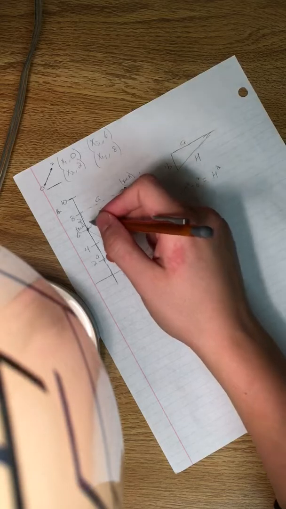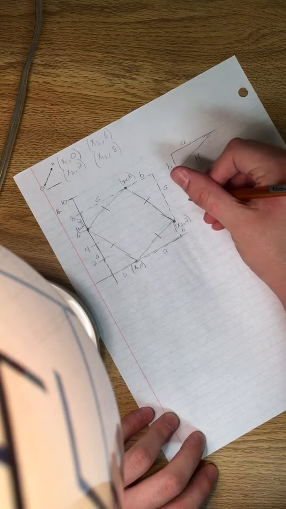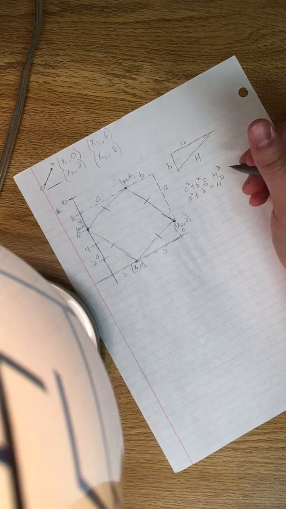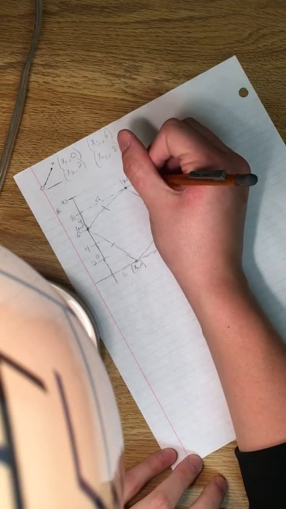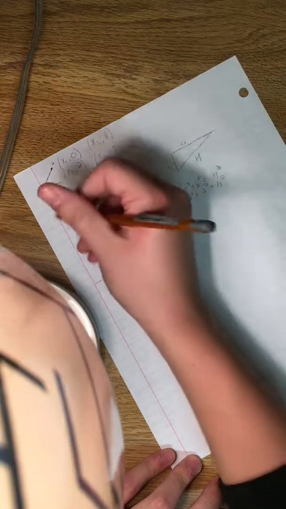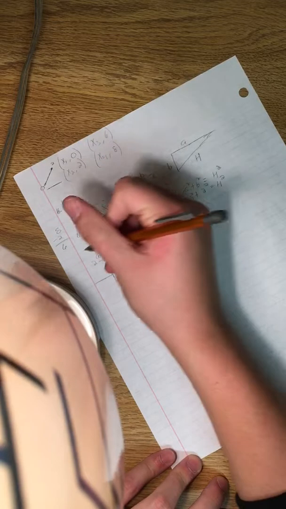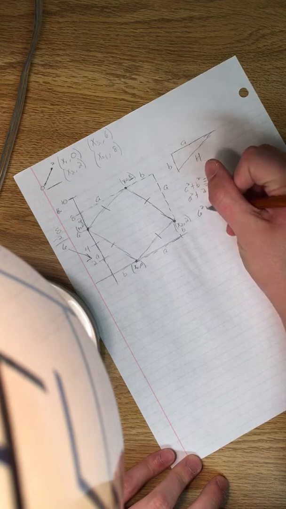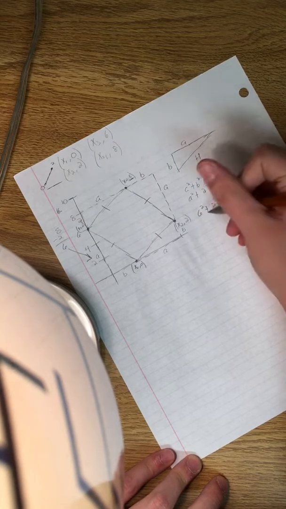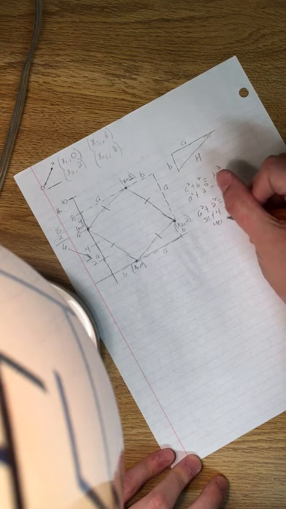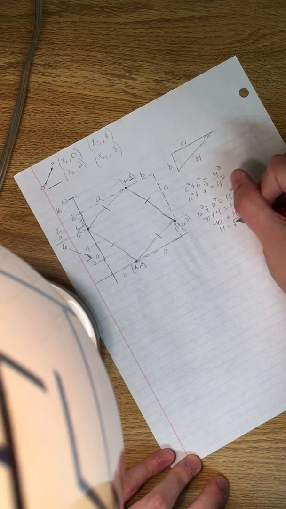Since we know what our B is, which is 2, we're going to have A squared plus 2 squared equals H squared. However, since we know that this point right here is 8 from the y-axis, if we just do 8 minus 2, we'll have 8 minus 2 equals 6. This means our A value is 6. So we can plug that into our equation: 6 squared plus 2 squared equals H squared. So 36 plus 4 equals H squared, then we have 40 equals H squared. H equals the square root of 40.